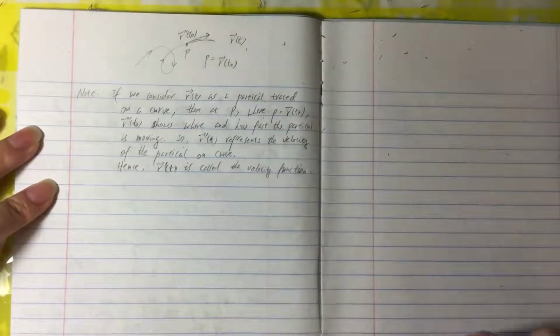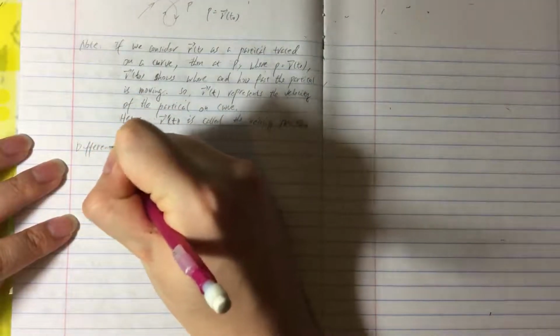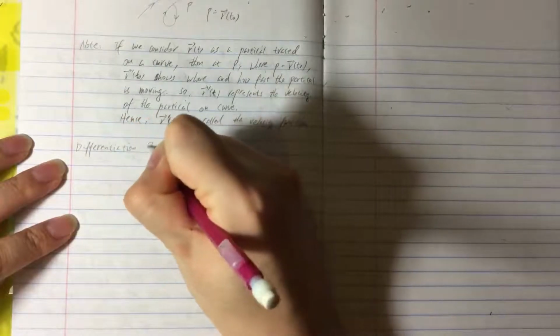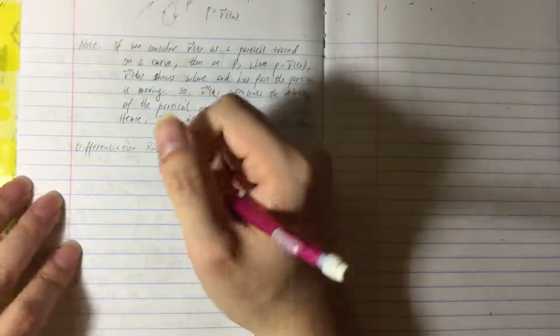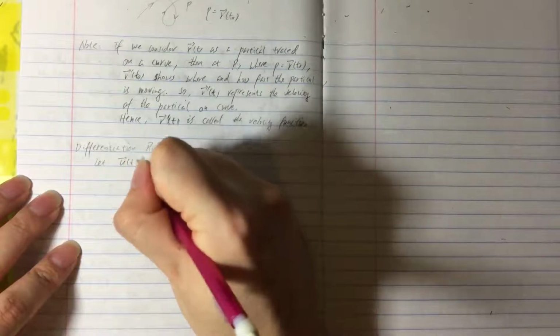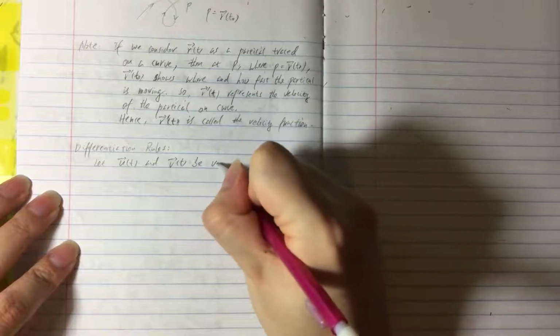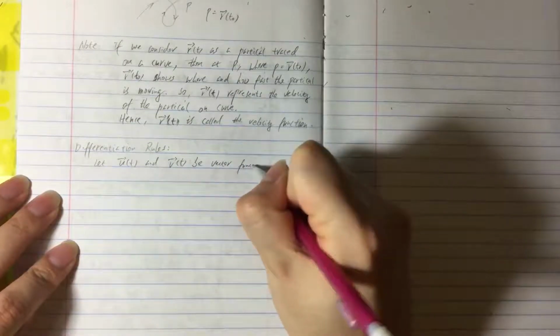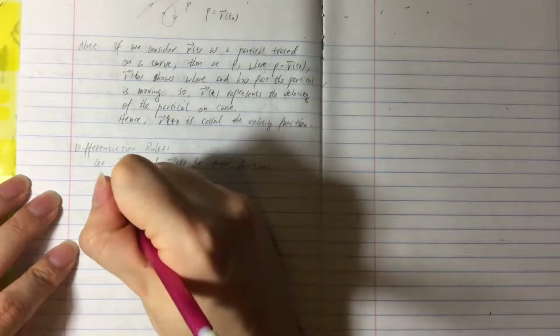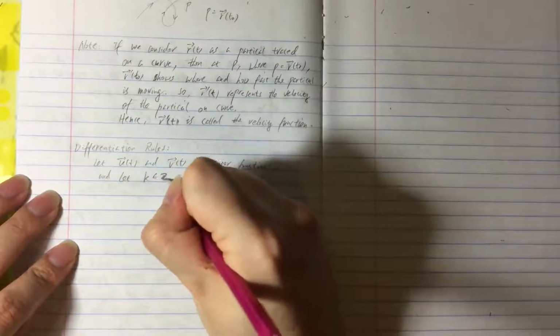Next, let me show you some differentiation rules. Let u(t) and v(t) be vector functions, and let k be a real number.